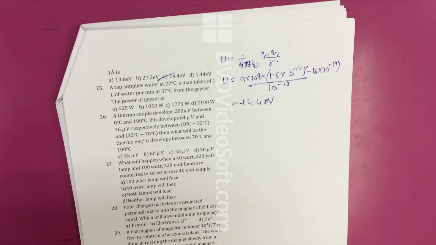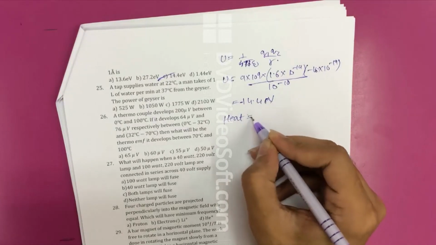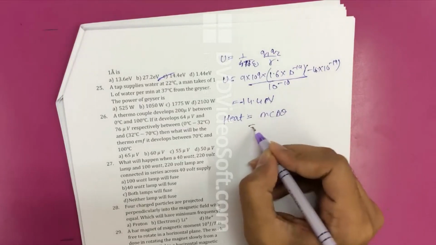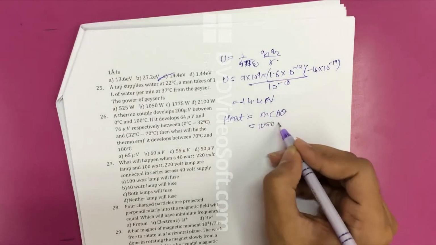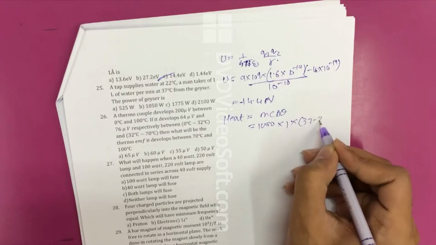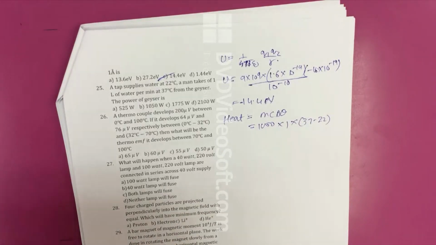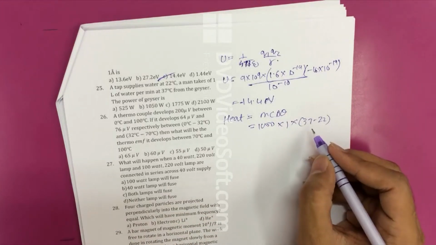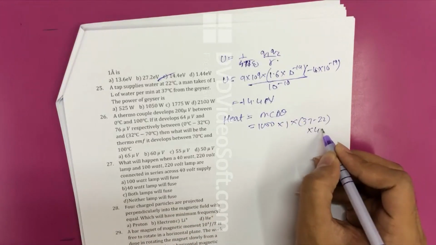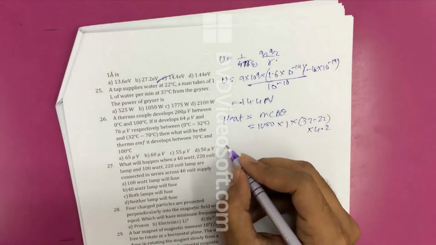That is 1 liter given, density would be 1, so the mass of water will be 1000 gram. Heat taken by water will be mcΔθ. So m is 1000 gram, c is 1, Δθ will be 37 minus 22. We will convert this to joules by multiplying by 4.2. So we will get the value of heat.